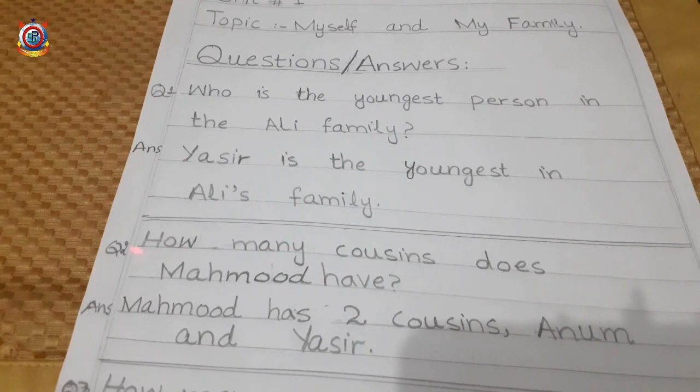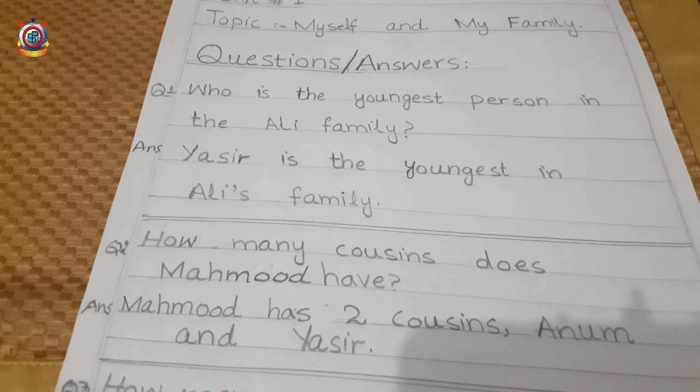Question number second is, how many cousins does Mahmood have? How? Look at the spelling. H-O-W. You will write H capital, then O and W. Many cousins. Cousins. C-O-U-S-I-N-S. Cousins. Look at the spelling. Right? Correct spelling. Okay? Does Mahmood have? How many cousins does Mahmood have, students? You know, and you have given me the answer.